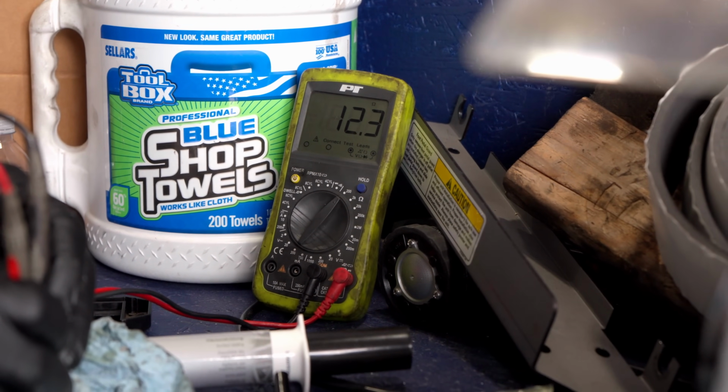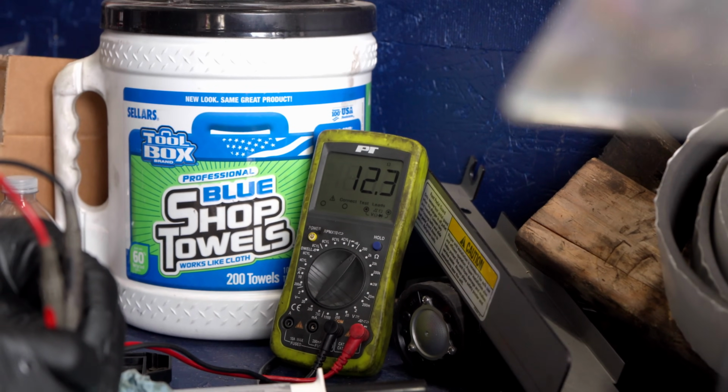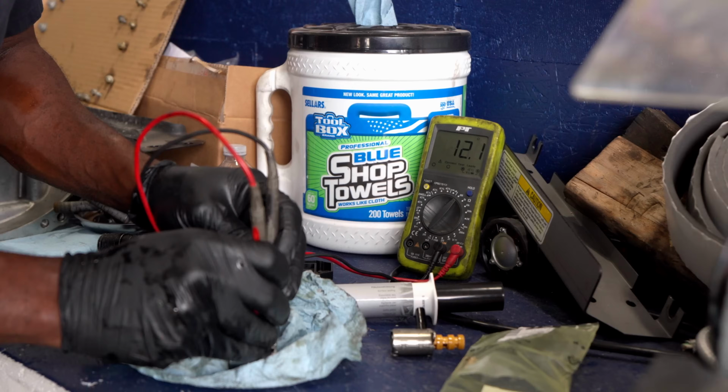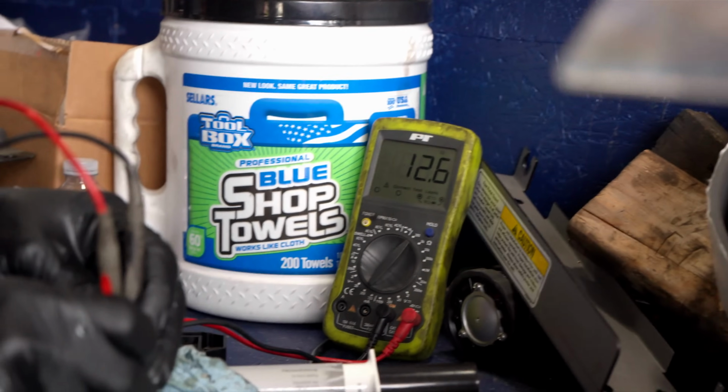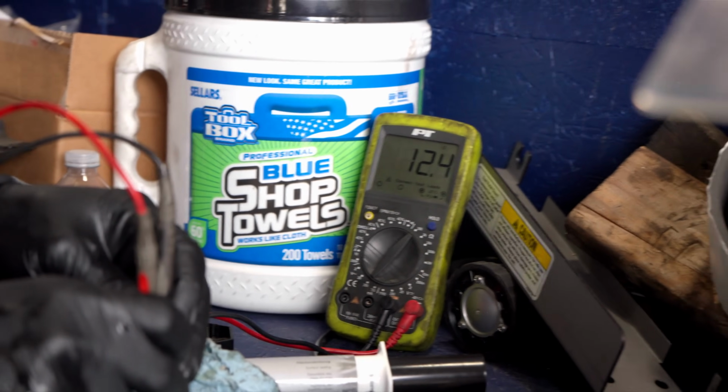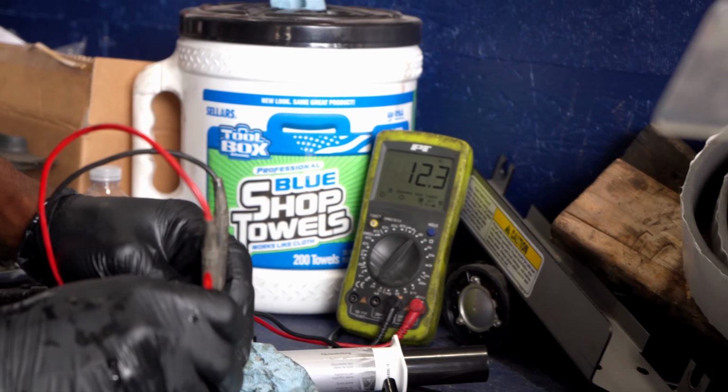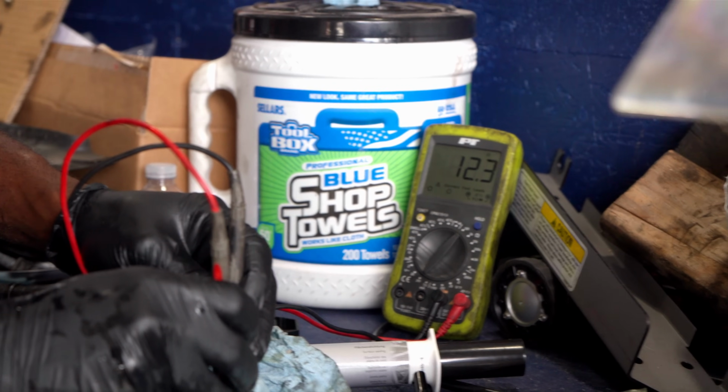So the resistance on the new one is way lower than the resistance on the old one. What do you think, Matt? You think the old one is bad? Yeah, that's really bad. Yeah, so the new one gives us a resistance of 12.5. It's going between 12.3 and 12.5 ohms.